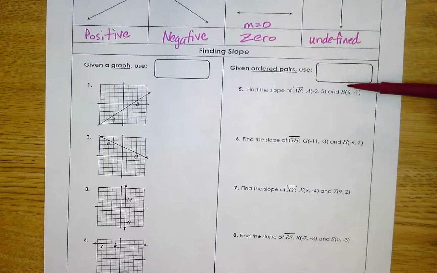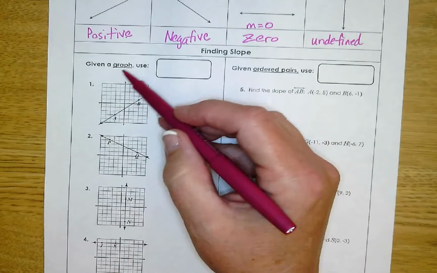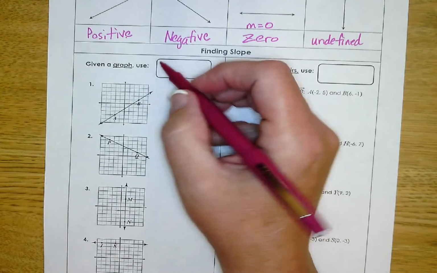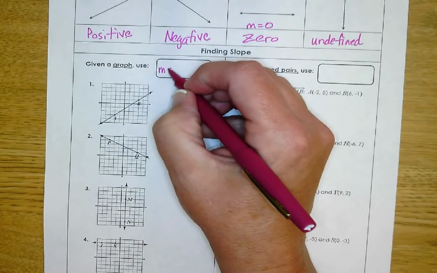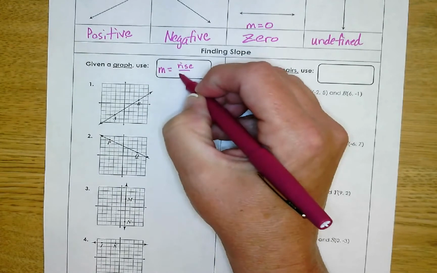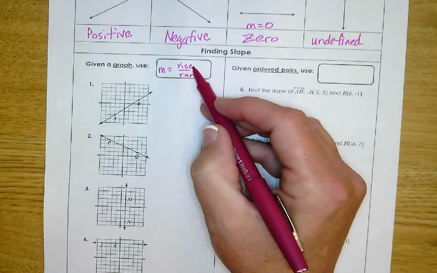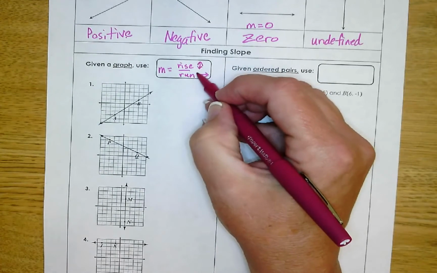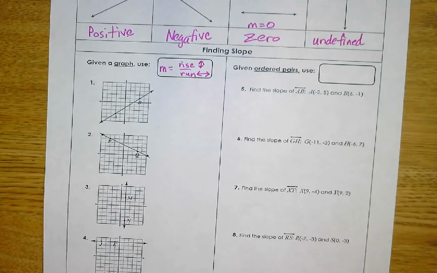You have 2 ways to find slope. If I'm given a graph, as these 4 examples are, I'm going to use the idea that slope, which is represented by M, is rise over run. So you can see rise is up and down first, run is left and right. You have to rise before you can run.